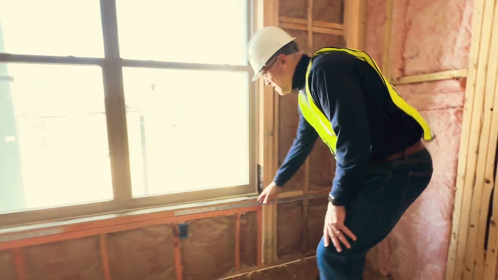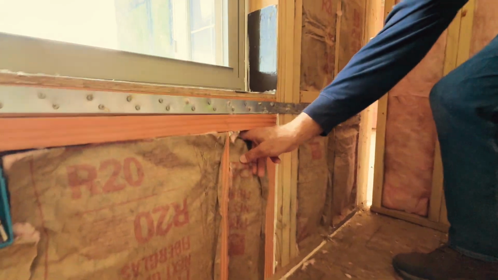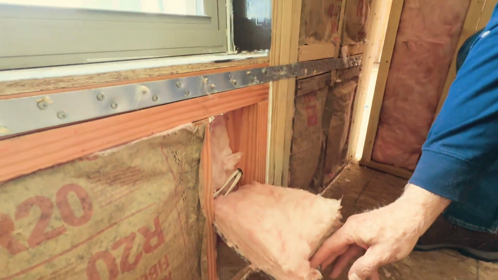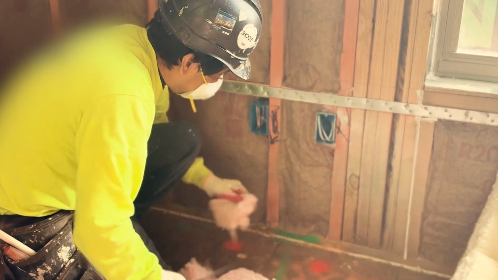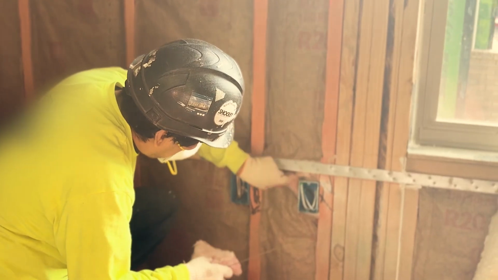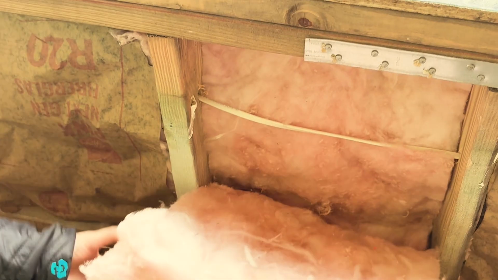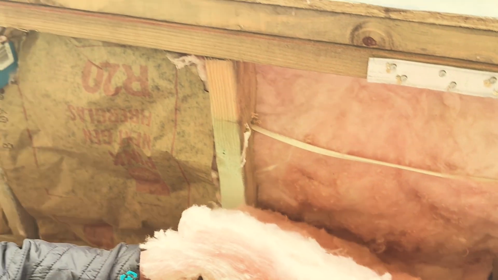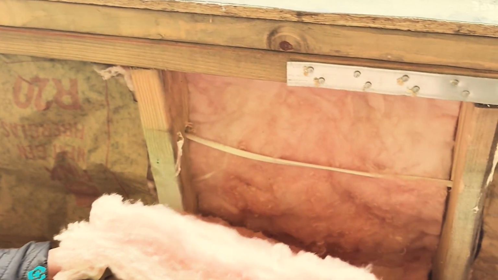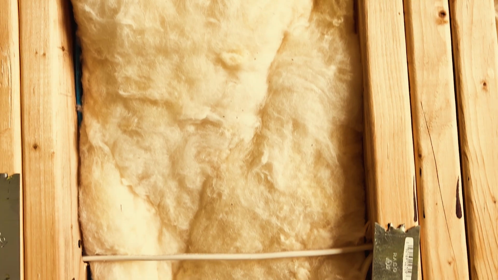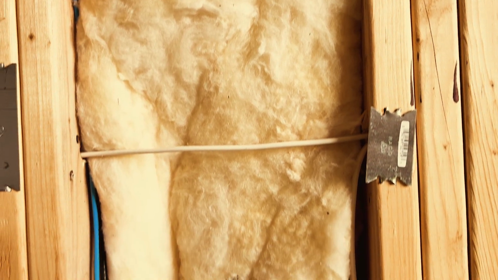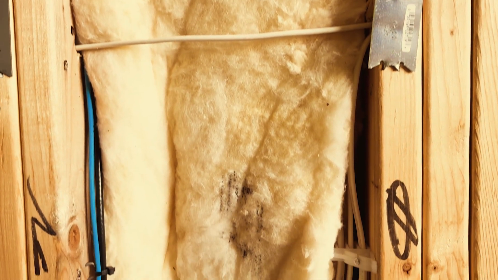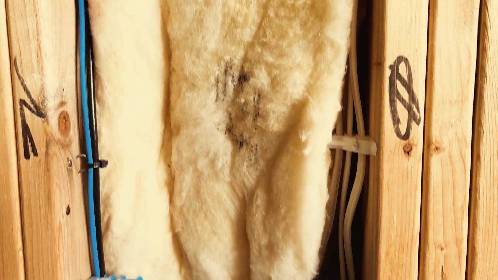Batt insulation should be cut neatly to fit around wiring and plumbing in exterior walls. On exterior walls, where there is space behind piping and wiring, insulation conforms with the available space. As you move along the walls, look for horizontal wiring. Nail plates are often a good indicator that wiring is present. Insulation must be split around all horizontal runs. If you find deficiencies, as seen here, expand your search to ensure the issue isn't widespread.